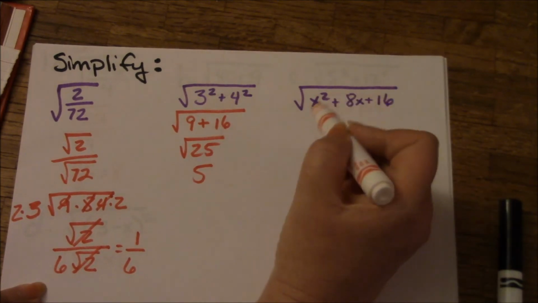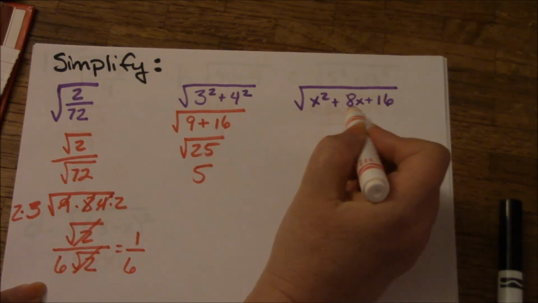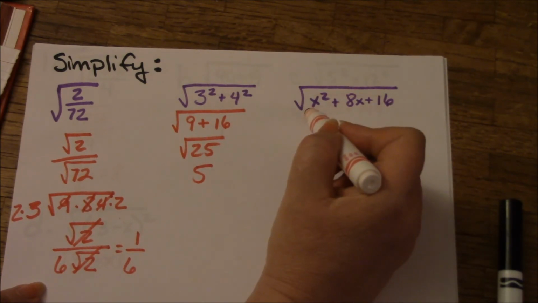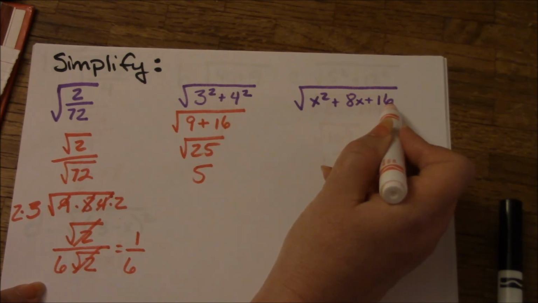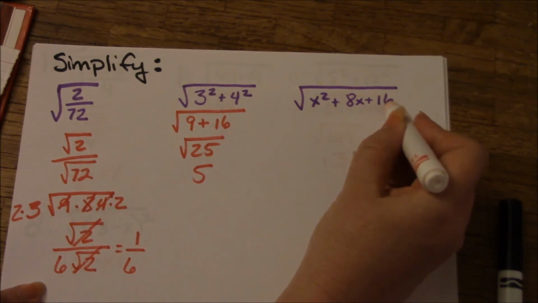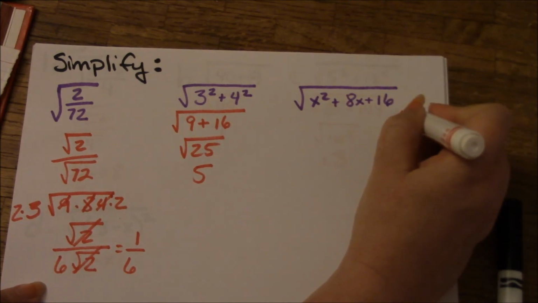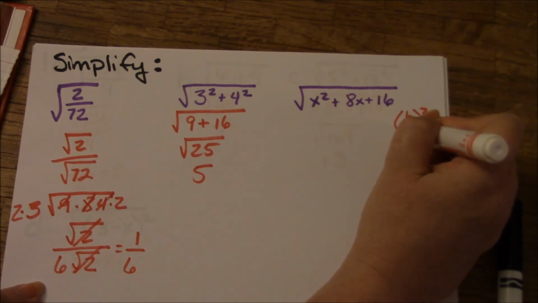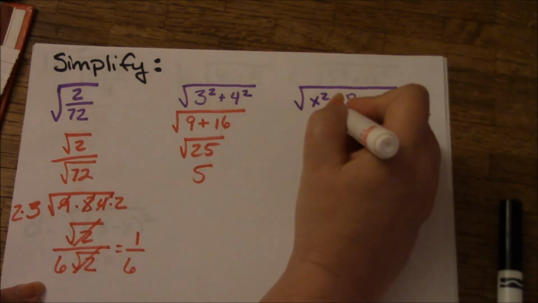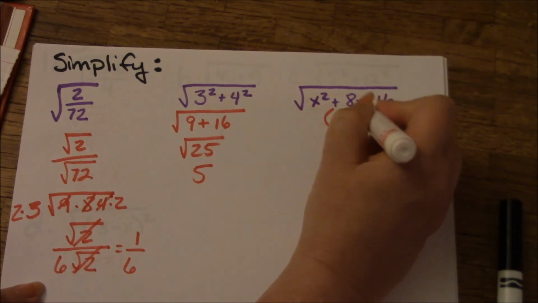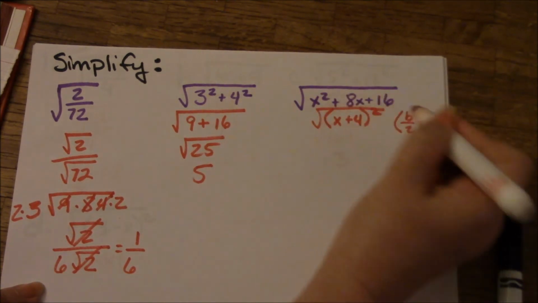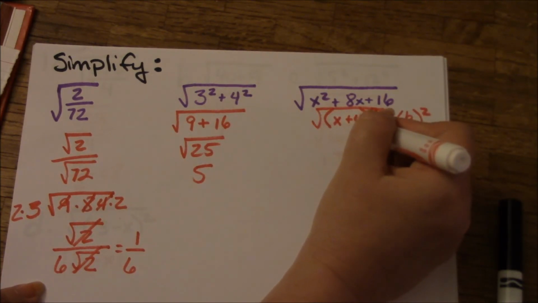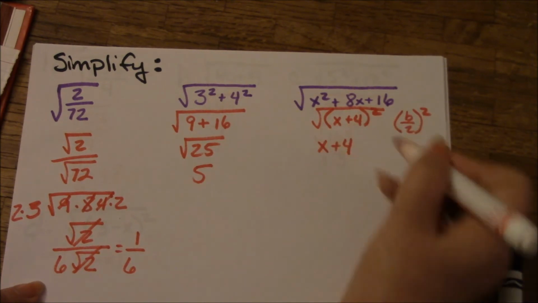So we're just going to go with the positive answers, unless otherwise noted. Here we have the square root of x squared plus 8x plus 16. Now, it would be fantastic if this was a perfect square. Let's check. Is this the same as b over 2 squared? 8 divided by 2 is 4, and 4 squared is 16. So this is actually the square root of x plus 4 squared. And so the square root of something squared is that. So the answer is x plus 4.